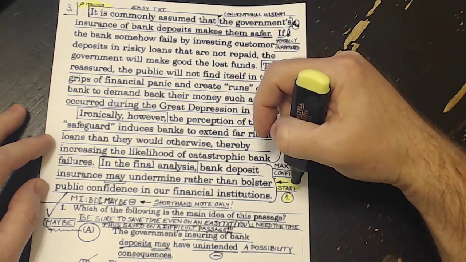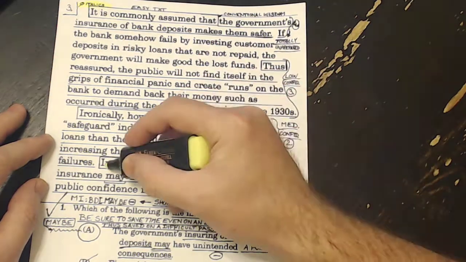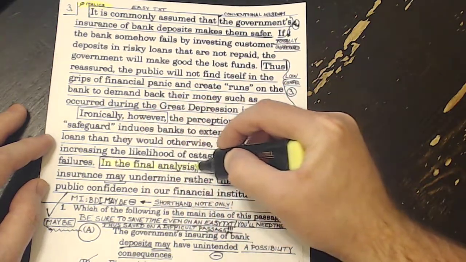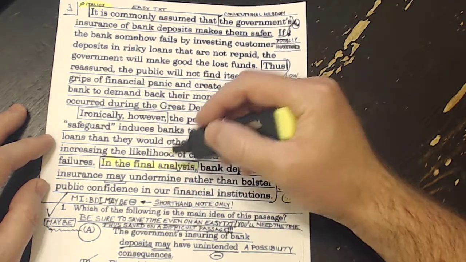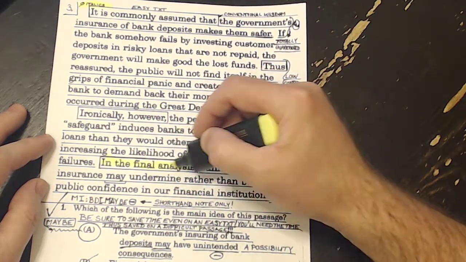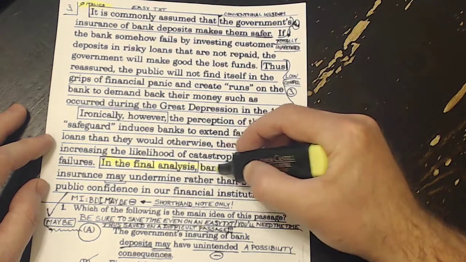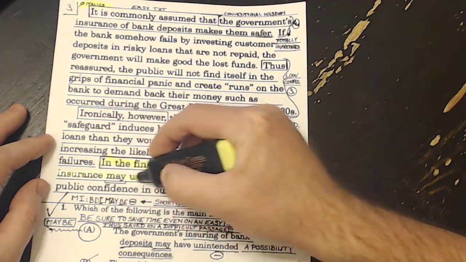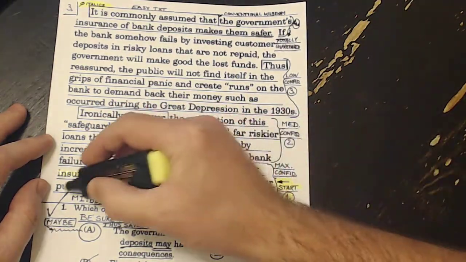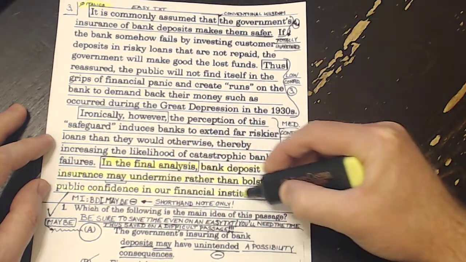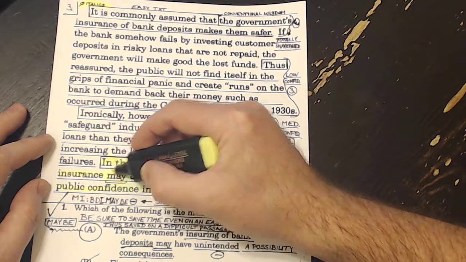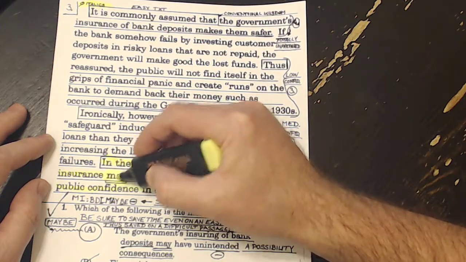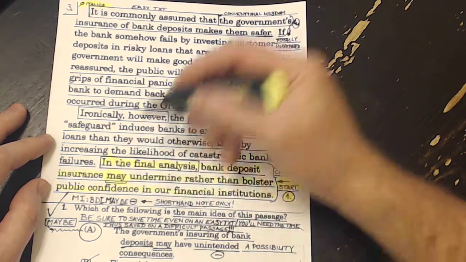And starting at the end, meaning the last sentence. And sure enough, I notice "in the final analysis." This is very important. It's a strong main idea clue. And I keep reading: "bank deposits insurance may undermine rather than bolster public confidence in our financial institutions." Notice also "may," this wishy-washy, unsure word, which shows a possibility.